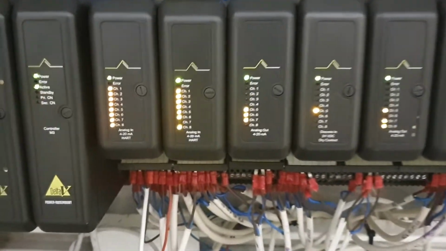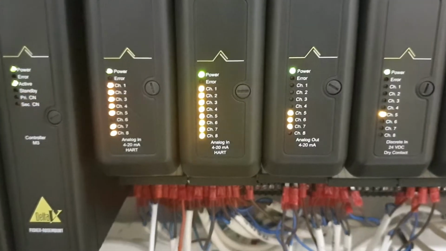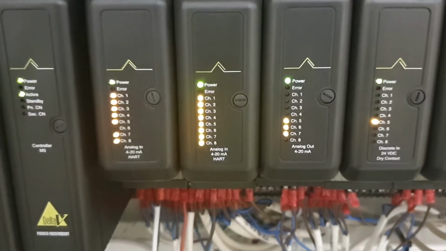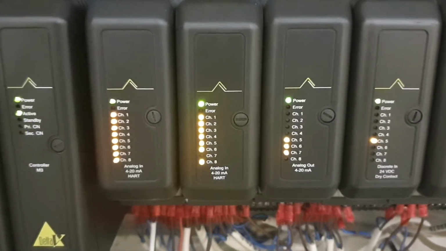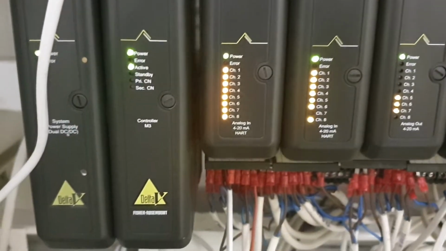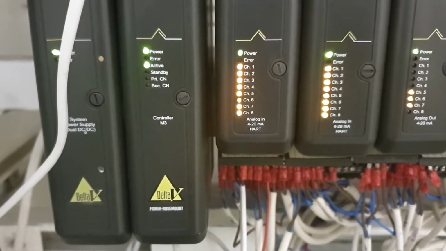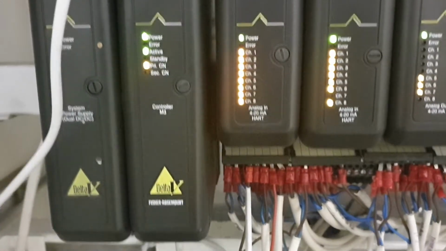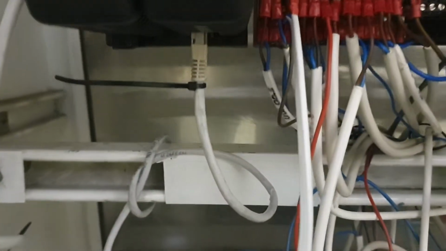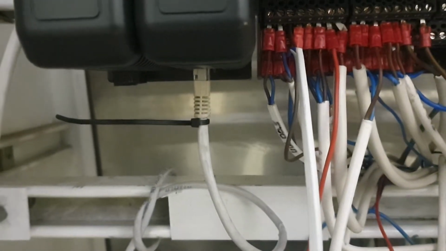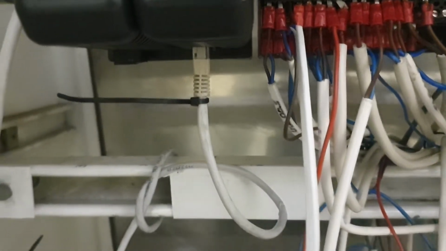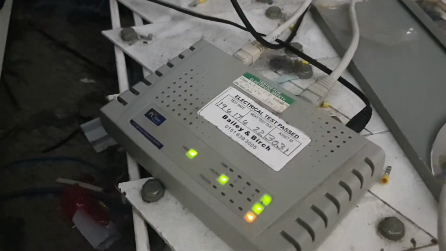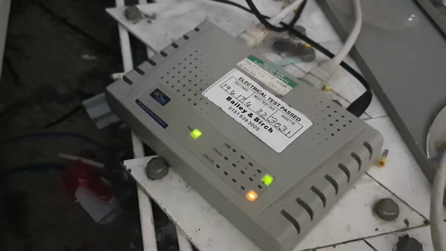So following our signal through, it came in at 4 to 20 milliamps. It now exits as a digital signal, and that is now read by the controller. The controller now sends all our digital information via that cable underneath, an Ethernet cable. That Ethernet cable eventually drops down into that little box there. That is a router.